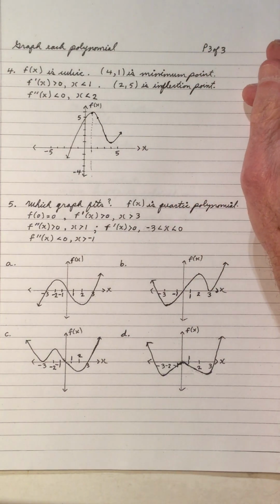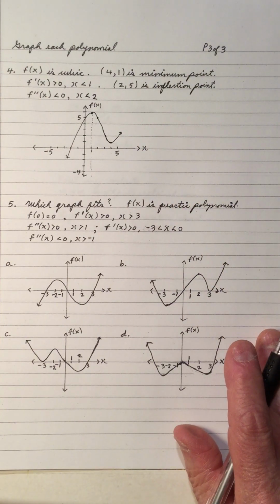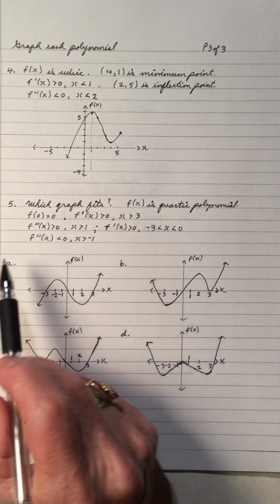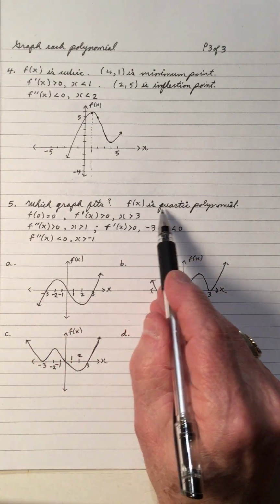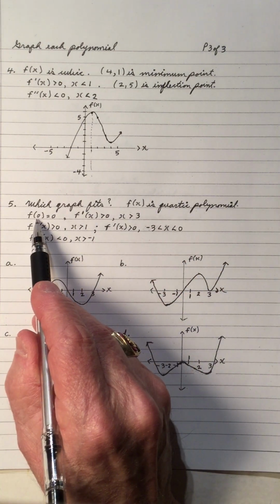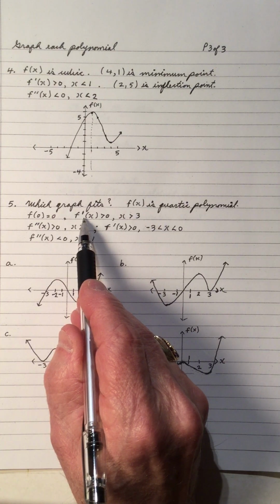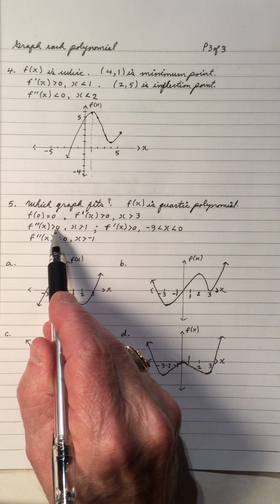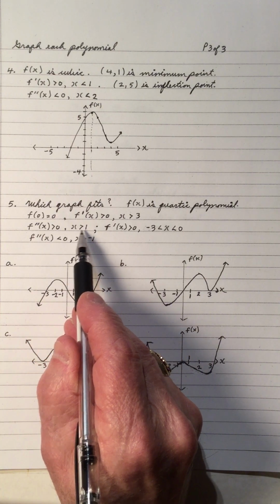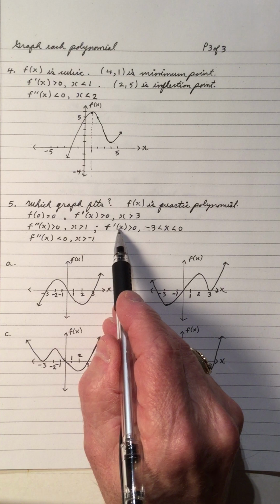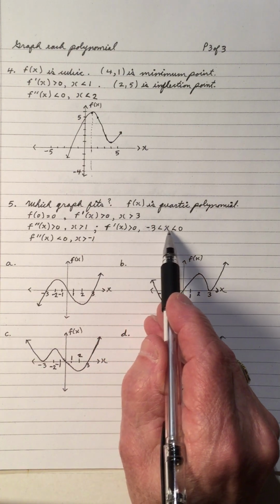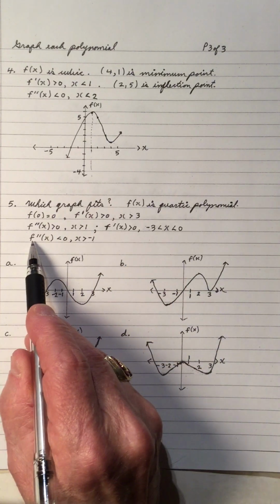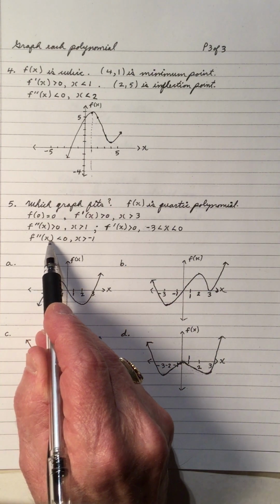So there's the graph. Number 5 is a little bit different. We have to look at all the conditions here and which graph fits. Which graph fits? f of x is a quartic polynomial. f of 0 equals 0. f prime of x is greater than 0 when x is greater than 3. f double prime is greater than 0 when x is greater than 1. And f prime is greater than 0 from negative 3 to 0, x is in between.